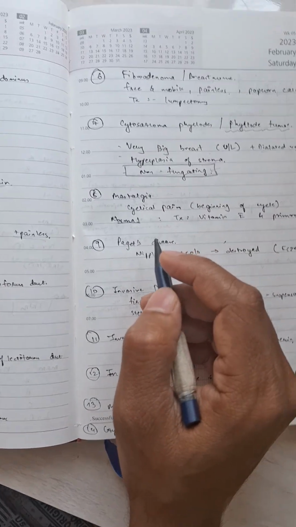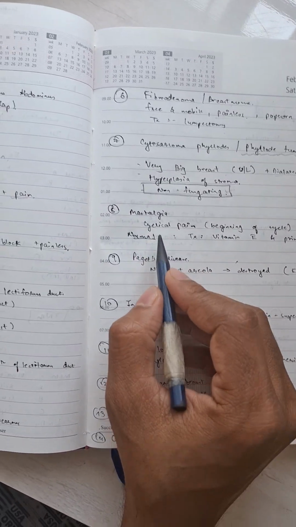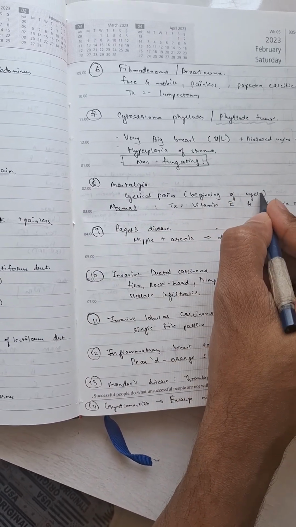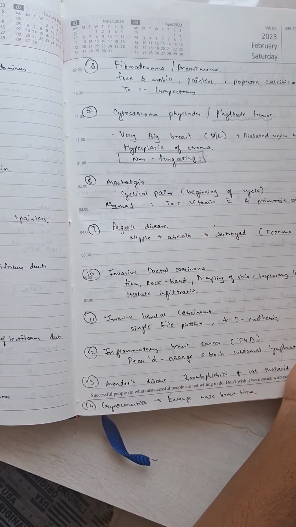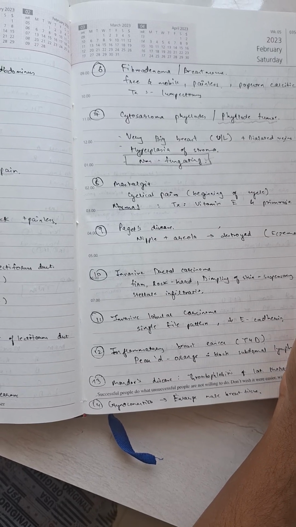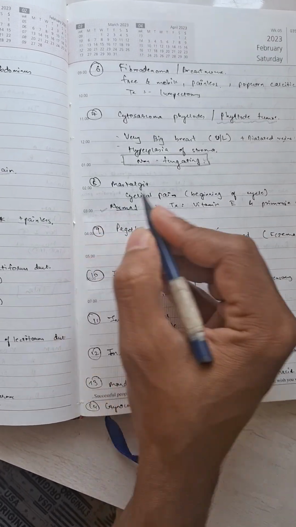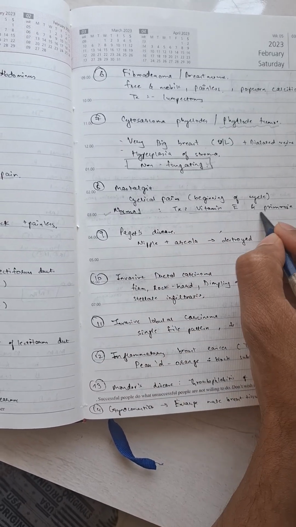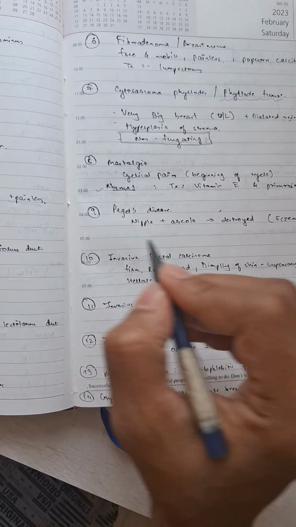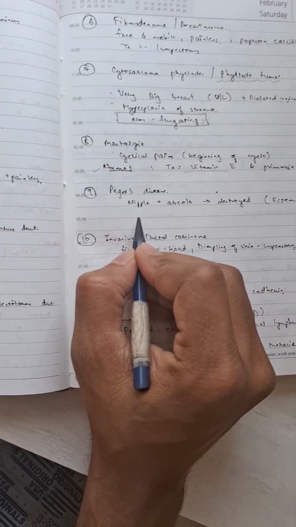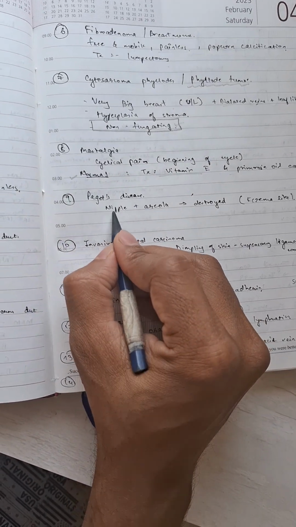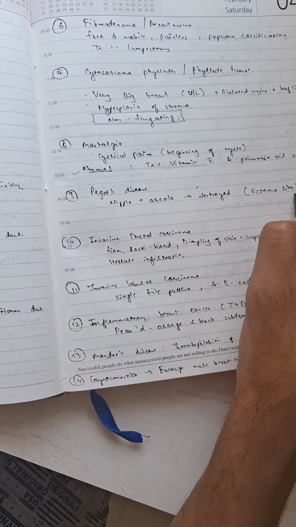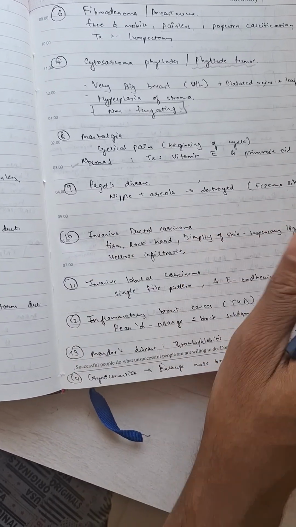Okay, now the next is mastalgia. Mastalgia is cyclical pain, usually at the beginning of the cycle or the beginning of the period. There will be pain in the breast, which is normal physiology, and the treatment is vitamin E and evening primrose oil capsules. What is Paget's disease? Paget's disease is when the nipple plus areolar complex has been destroyed and there are eczema-like features.